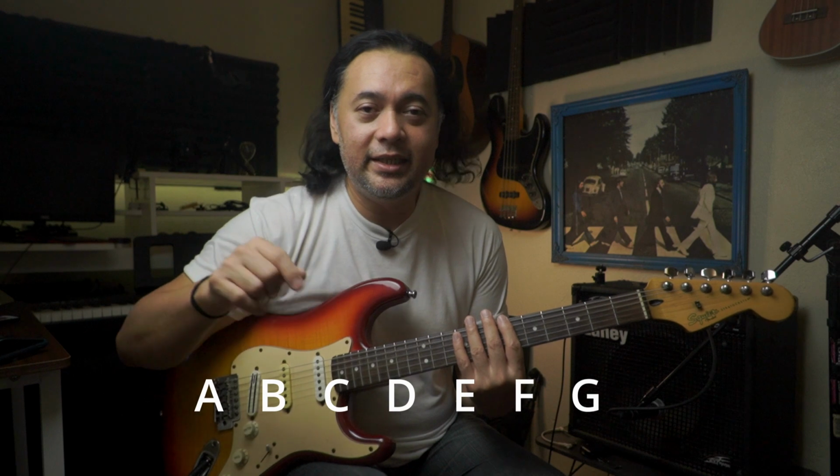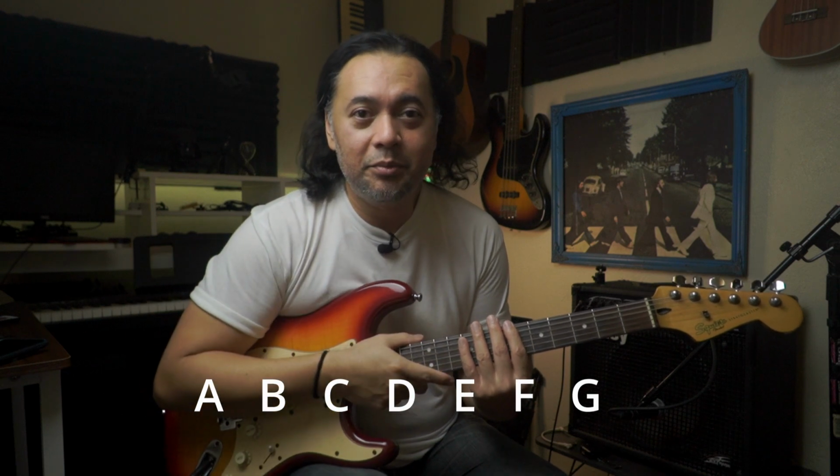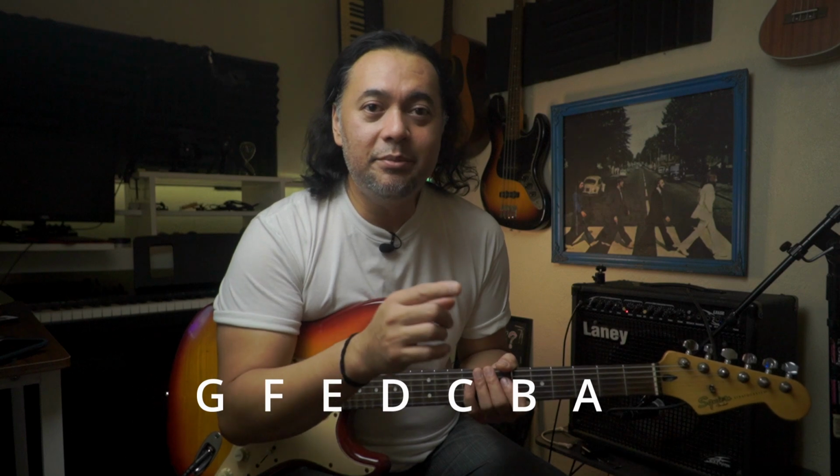To build a major scale in any key, you need to know your musical alphabet first. It's A, B, C, D, E, F, G. There are 7 letters in the musical alphabet. Now you need to learn that musical alphabet forward, A to G, and also backward, G, F, E, D, C, B, A.